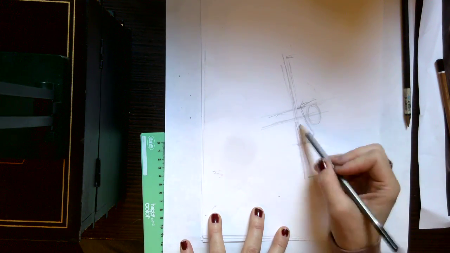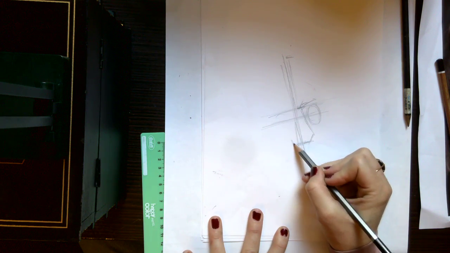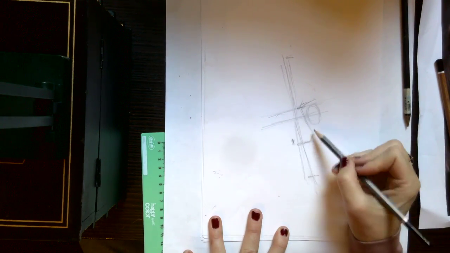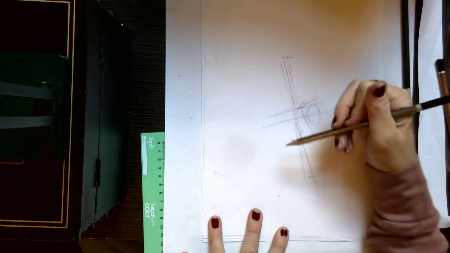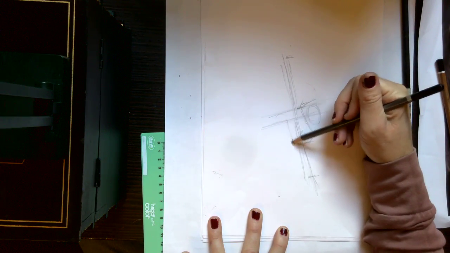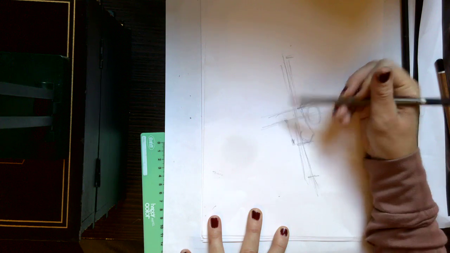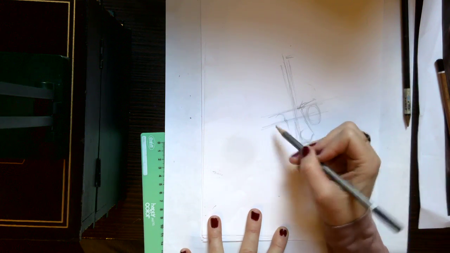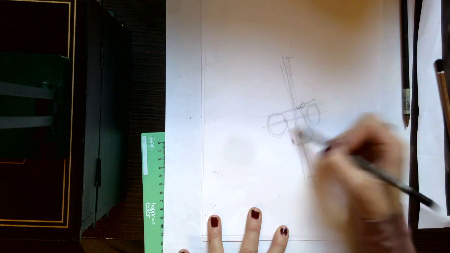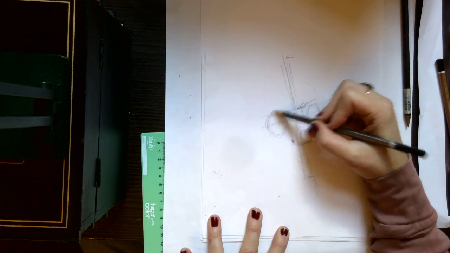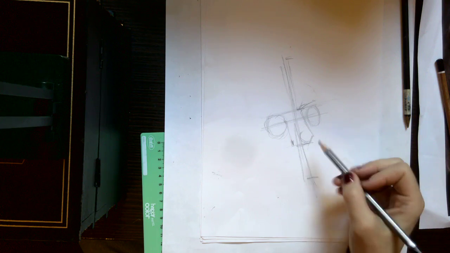I'm going to use the side of the nose as a reference to find where the inner corner of this eye is. And this is going to be more of a circle shaped eye here. So just making these marks super light.